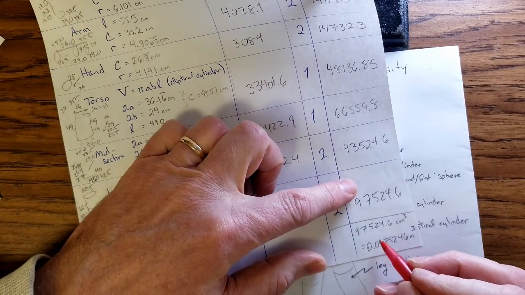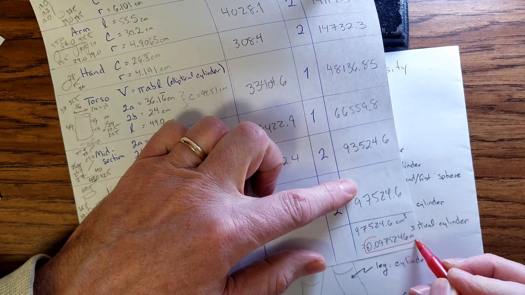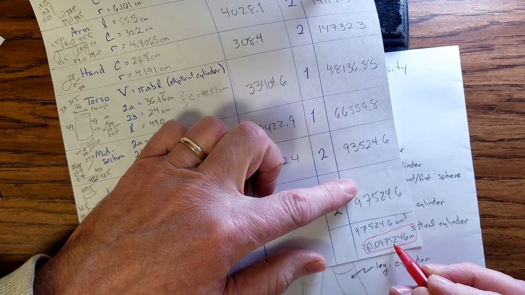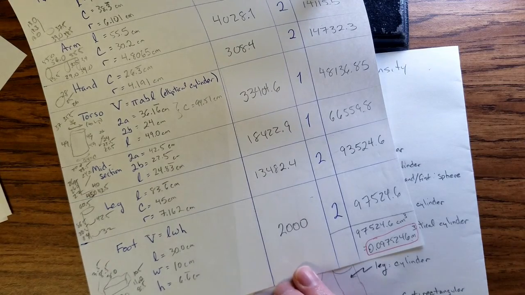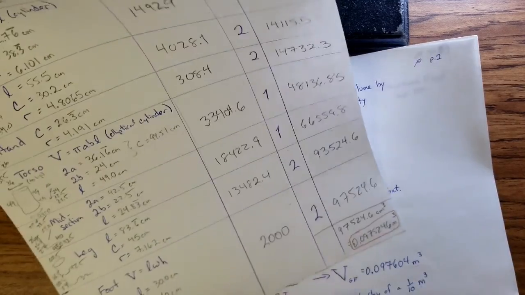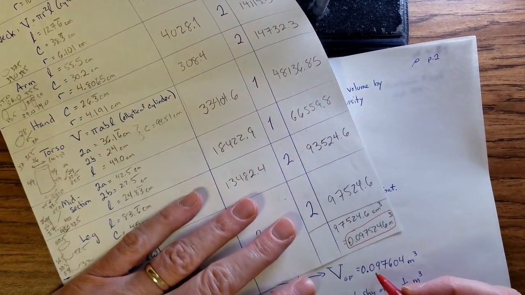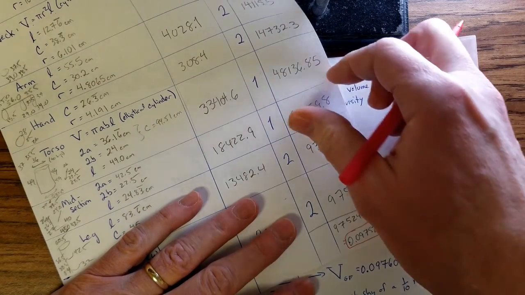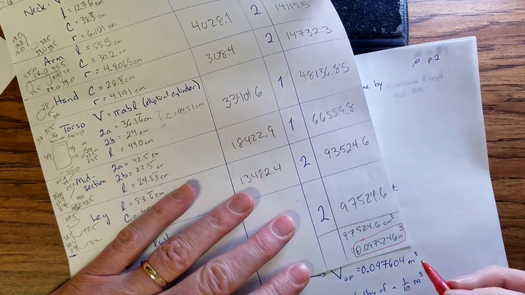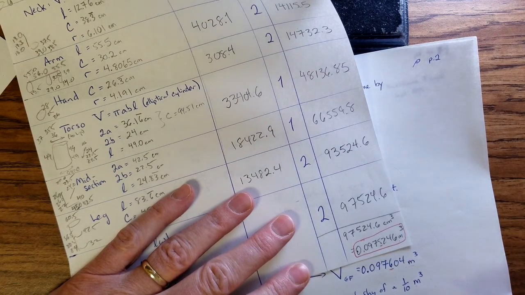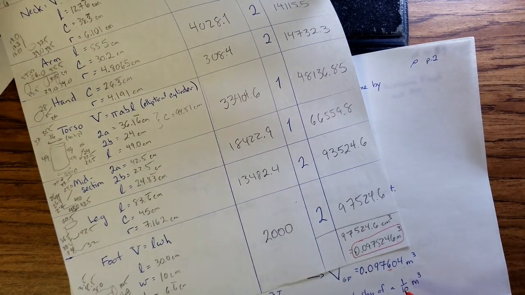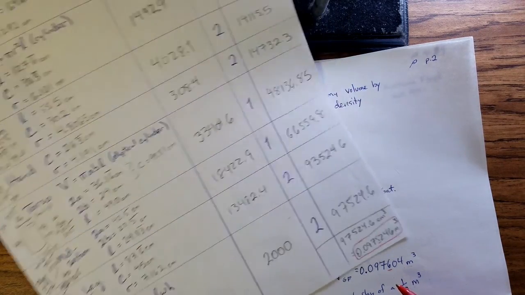And I eventually end up with a volume in cubic meters of 0.097526 cubic meters. Comparing that to what I had by assuming I had the density of water, I came out with 0.0976. And so I'm pretty darn close. It starts to deviate once you get into the 10,000th of a cubic meter. So my assumption that my density is about that of water seems valid.